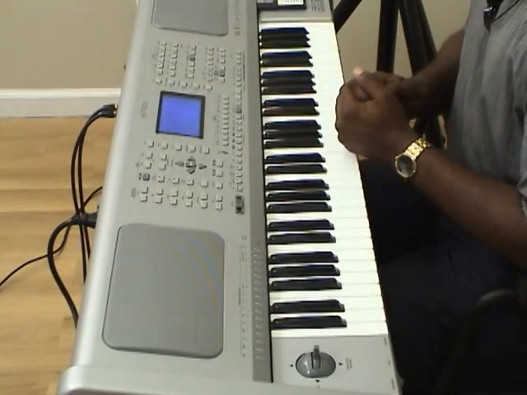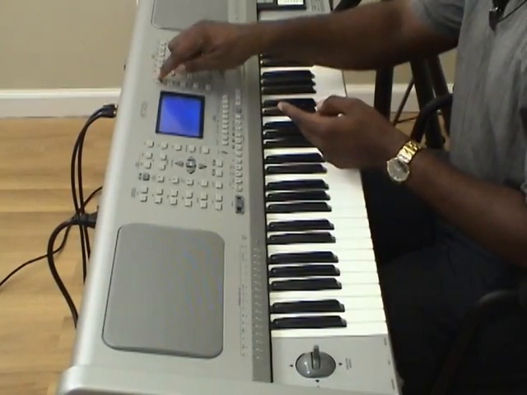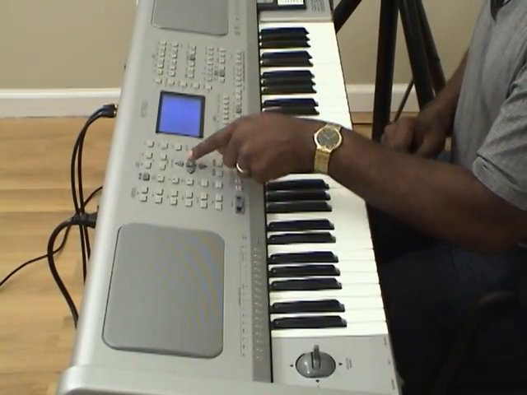If I go to page 4, the arranger pan page, this allows me to pan the different parts, either to the left or to the right. In this case, for this particular style, I can see that the first voice there, contralto, is actually panned 50 all the way to the left. I can pan it to the right, or I can centralize it, highlight it, and change the value.